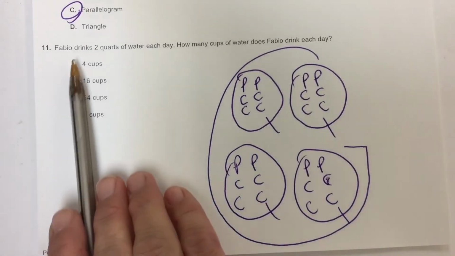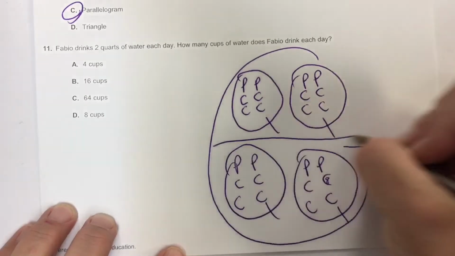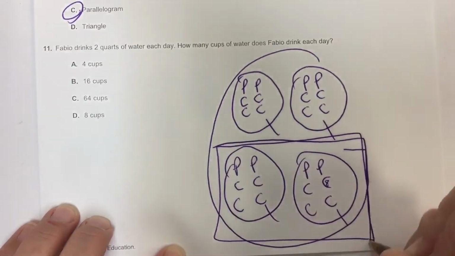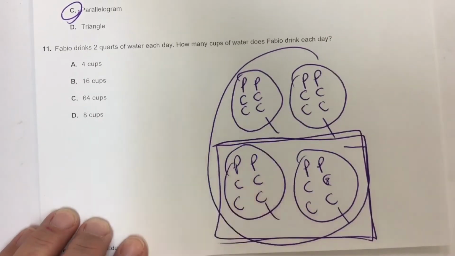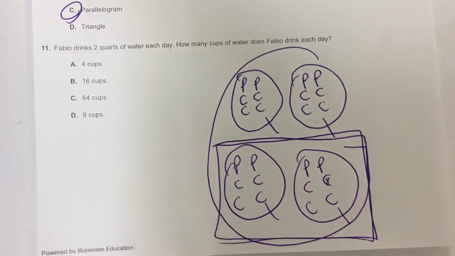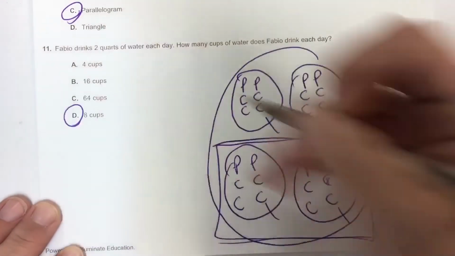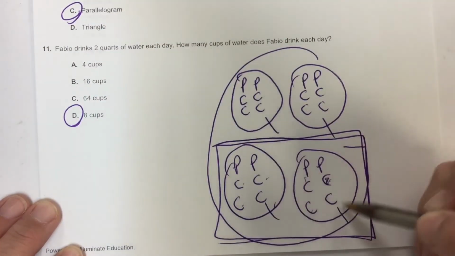All right, it says Fabio drinks 2 quarts. So here's 2 quarts right here. How many cups? Well, all you have to do is count them. So how many cups would that be? Your answer should be 8. 1, 2, 3, 4, 5, 6, 7, 8.